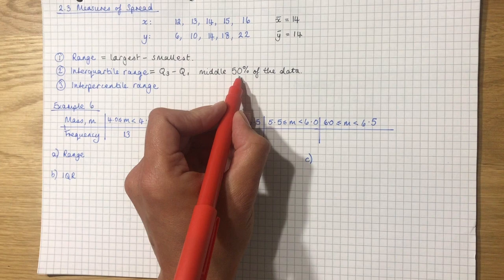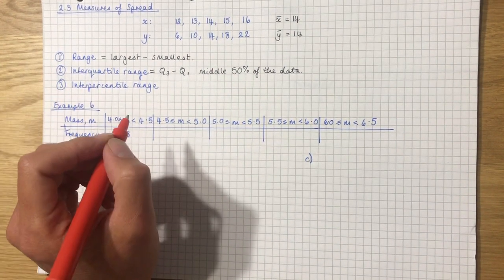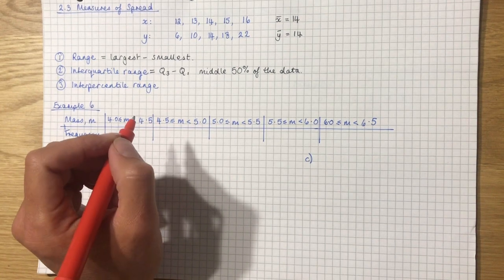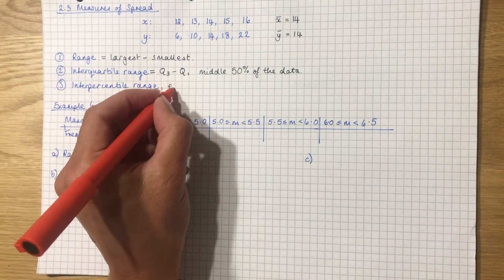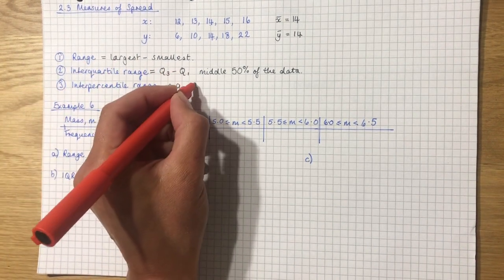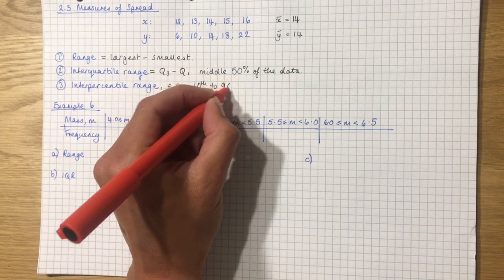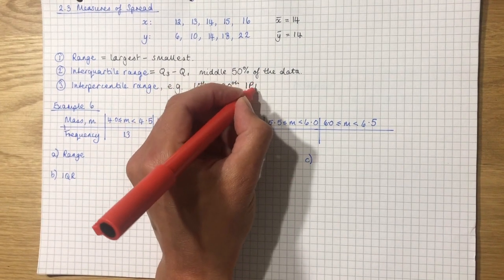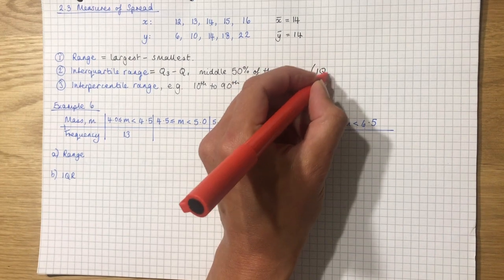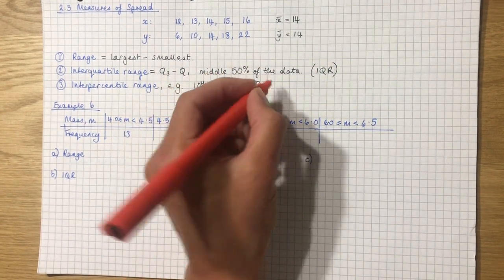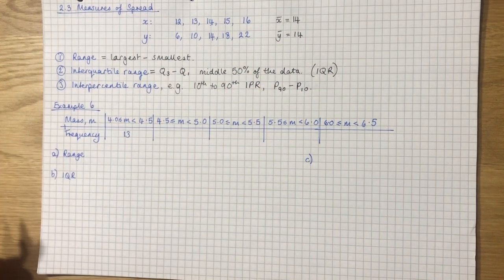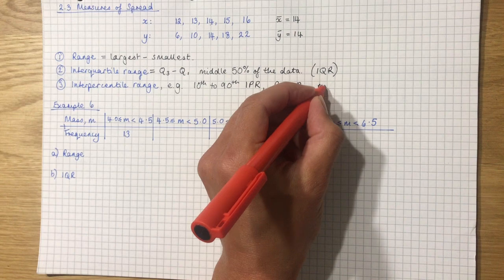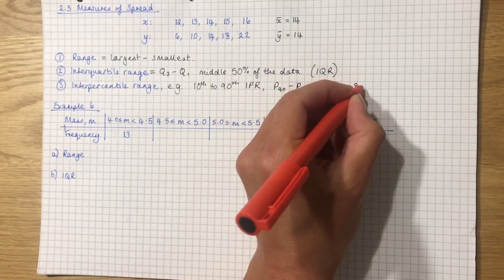But you don't just have to use the interquartile range. Perhaps you wanted to actually take into account more than the middle 50% of the data. Let's say you wanted to account for 80% of the data, but you still didn't want to be bothering about extreme values. You might take something, for instance, like the 10th to 90th interpercentile range. We call that one interquartile range, this one interpercentile range, and that would be worked out by working out the 90th percentile minus the 10th percentile, and that would take into account the middle 80% of the data.